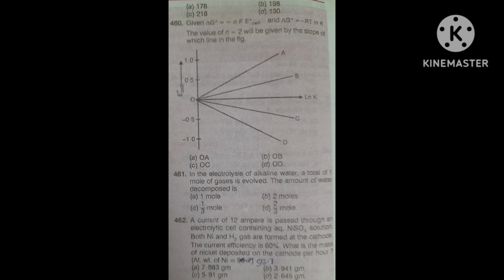You will get minus NF standard E cell is equal to minus RT ln K. Here minus minus will be cancelled. Then what will remain? NF E cell is equal to RT ln K. Then what is the value of standard E cell? RT divided by NF ln K. This you will get. You got the expression for standard E cell: standard E cell is equal to RT divided by NF ln K.